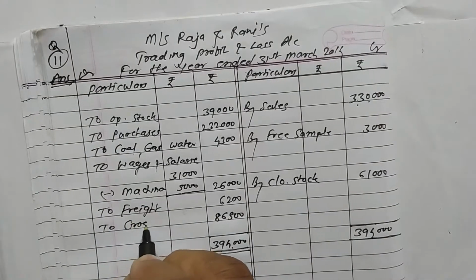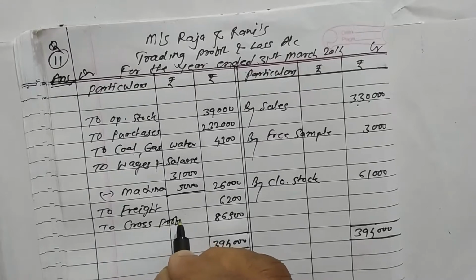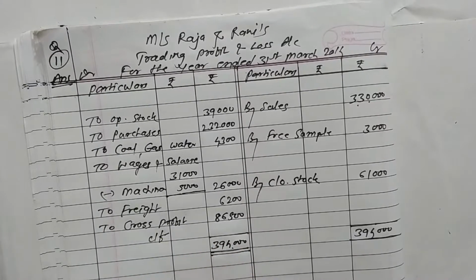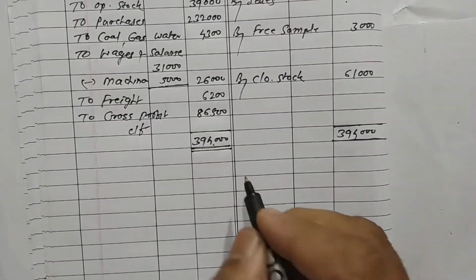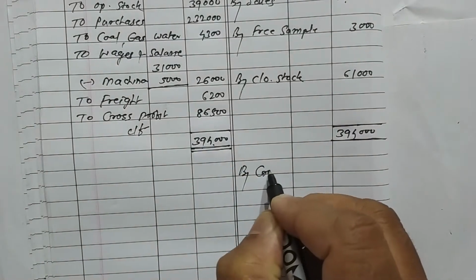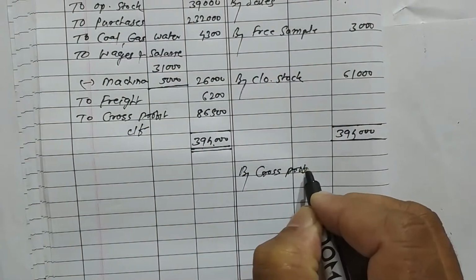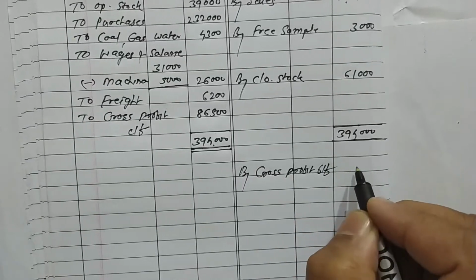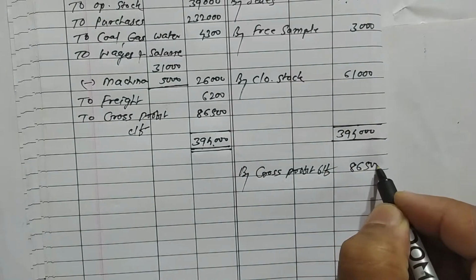It's called gross profit. It is carried forward and transferred to the P&L account credit side as gross profit brought forward, rupees 86,500.